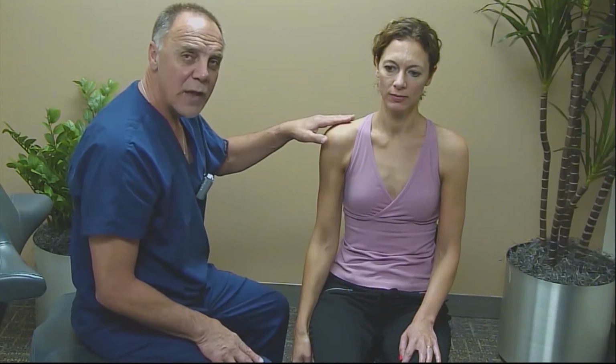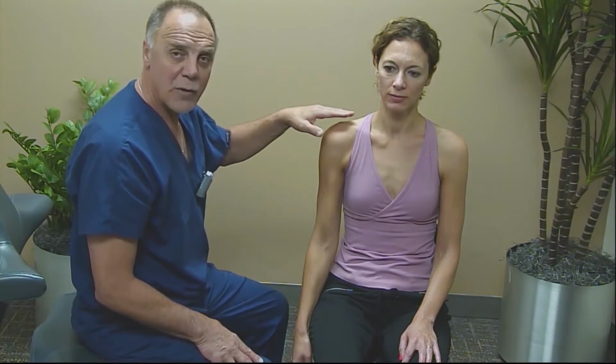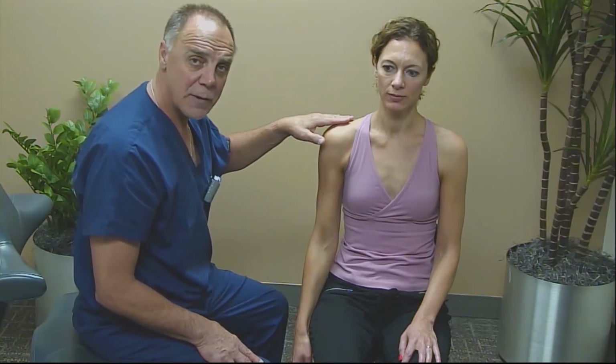What we're looking for in the AC joint is any type of underlying pathology or instability. So if we do see between the neutral and the cross-thoracic position any change in the position of the clavicle to the acromion, we may want to catch a dynamic clip of the patient putting their arm onto the contralateral shoulder and bringing it back down.